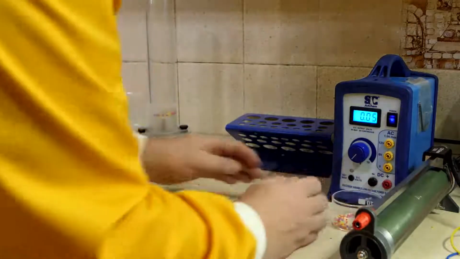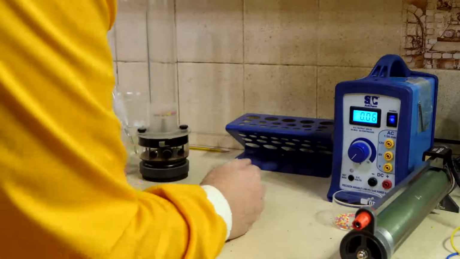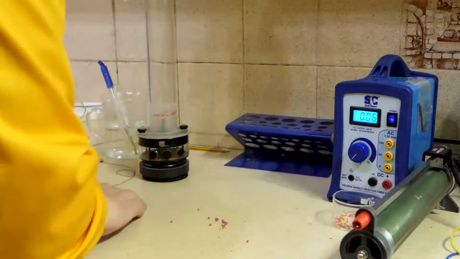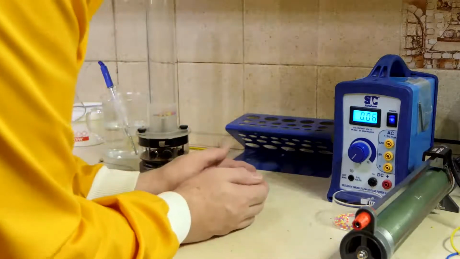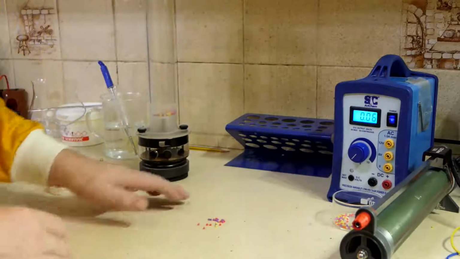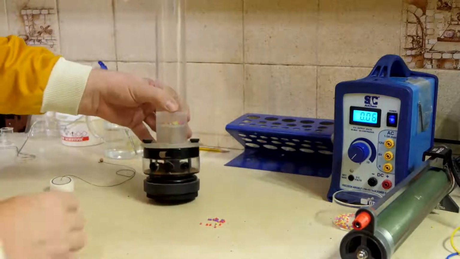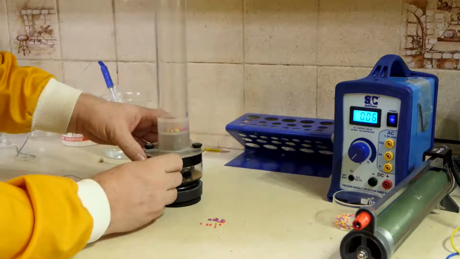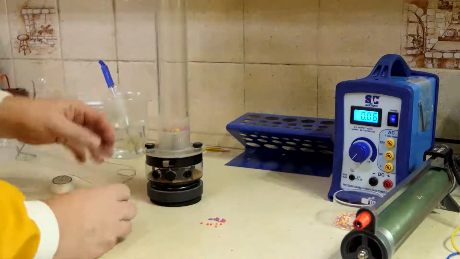Now, these little beads are going to represent some atoms or molecules, and what we're going to do is this is a loudspeaker, and it's going to vibrate.